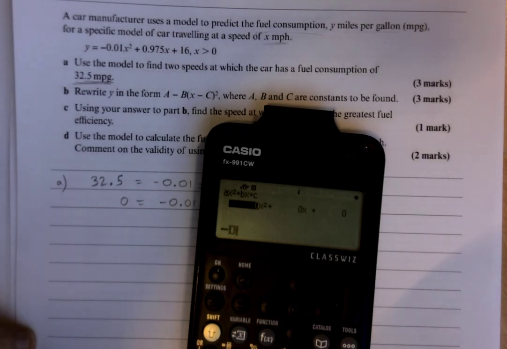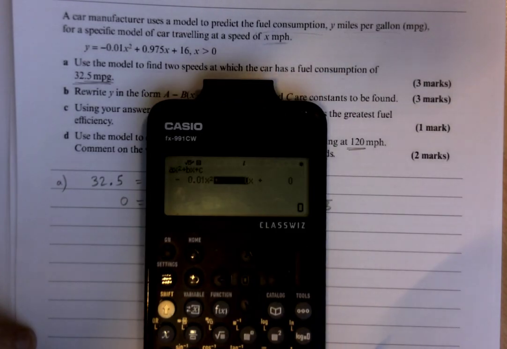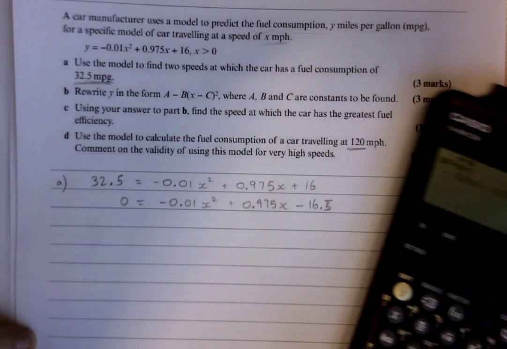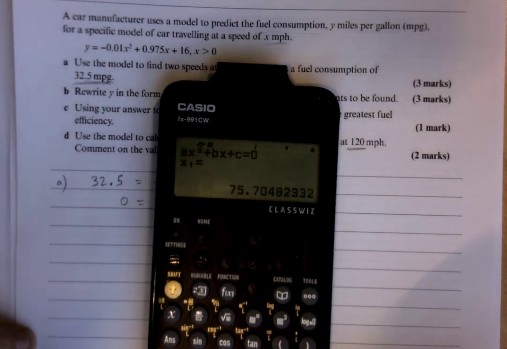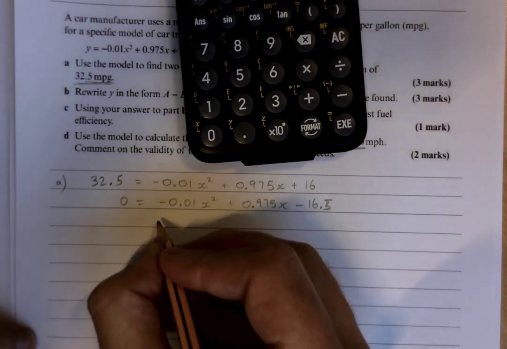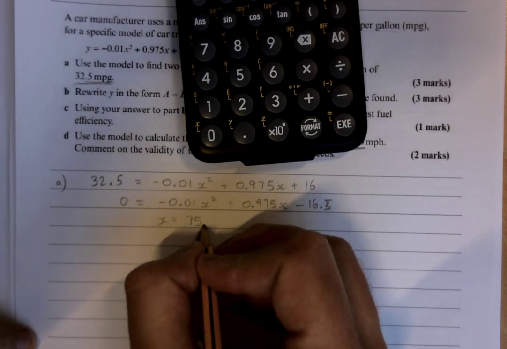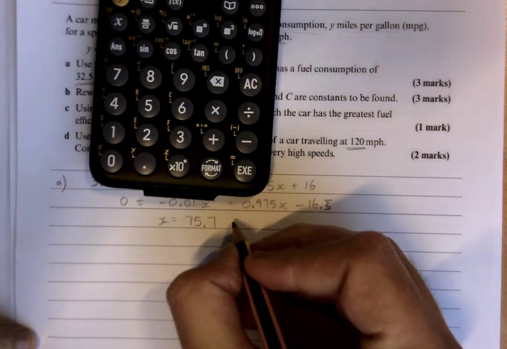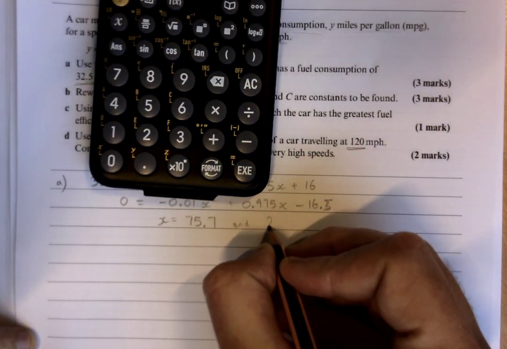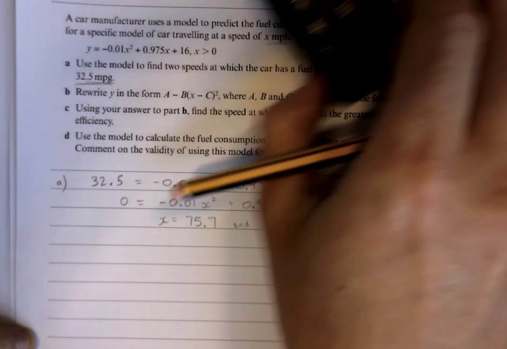So minus 0.01, 0.975, and minus 16.5. And the two things that are going to come out are going to be the two speeds, 75.7 miles per hour and 21.8 miles per hour.